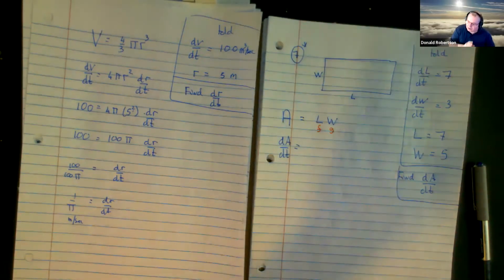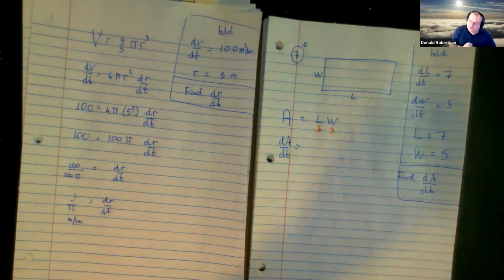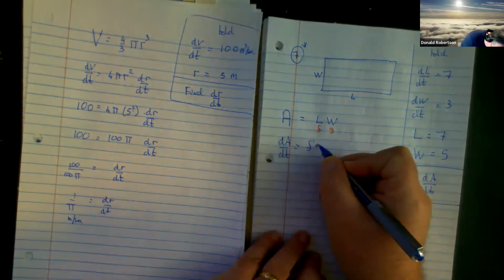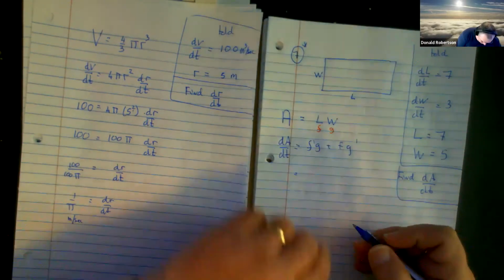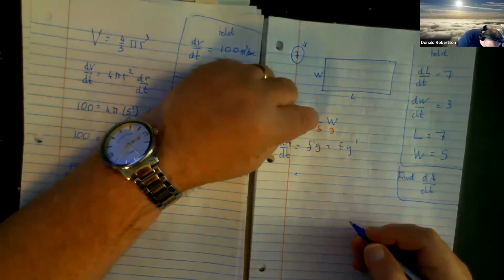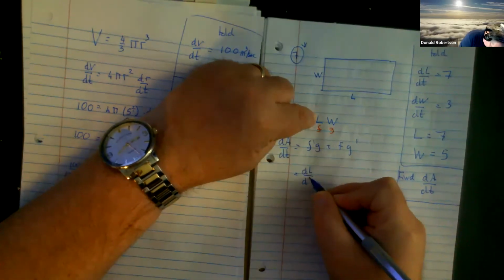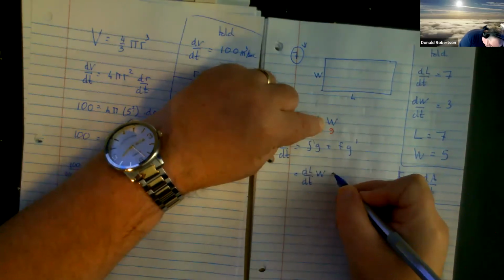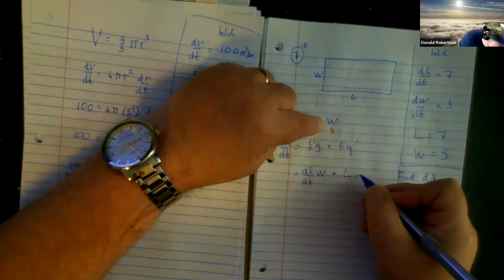L and W are two things multiplied together, and I want to differentiate two things that are multiplied together. So it's going to be an F dash G plus an F of a G dash. So let's see what we get. If you differentiate L with respect to t, you get that. And if you leave this guy alone, you get W. Plus you leave the first one alone and you differentiate this guy.